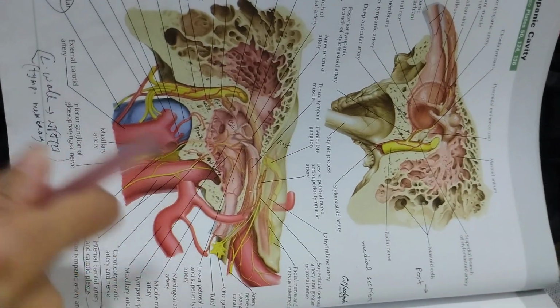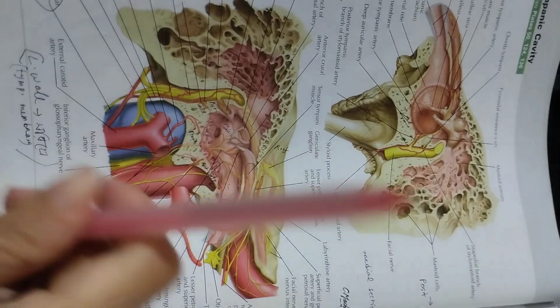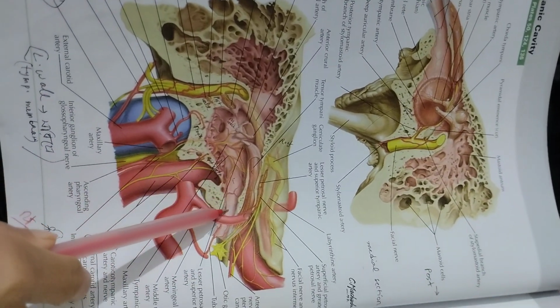So this is all about it. Can you tell me which structure it is?